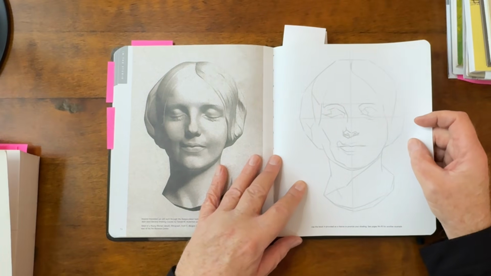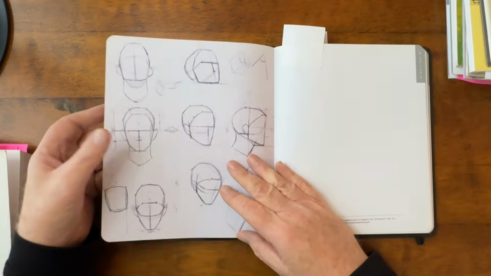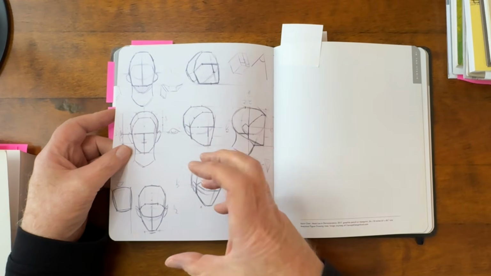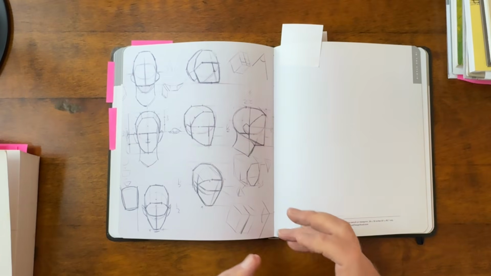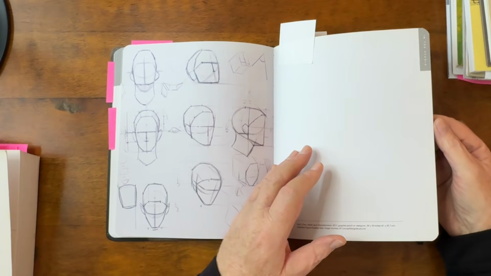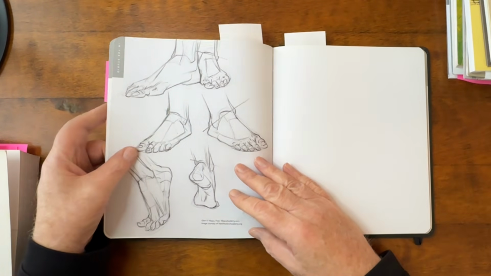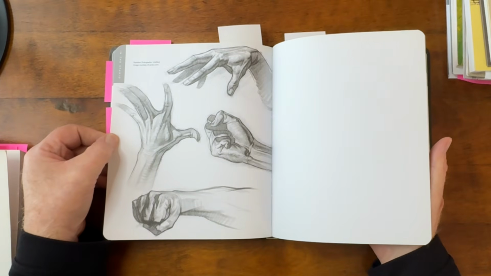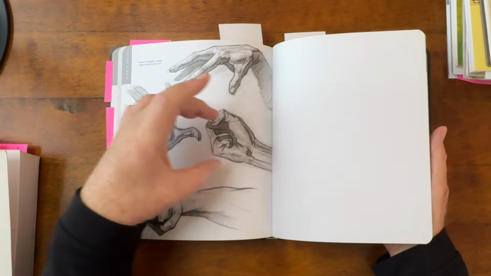And then you talk about, if you're going to do portraiture, how to map the face and how to map the head in different positions, and divide it up into sections so that it makes it easier for you as an artist to do good work. They do it with feet and hands as well, so there's a way you can section these off and just block them out.